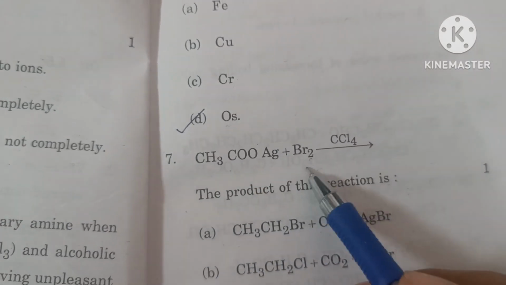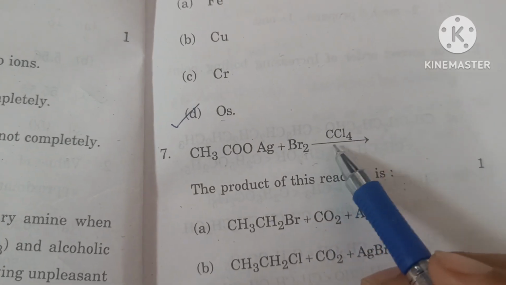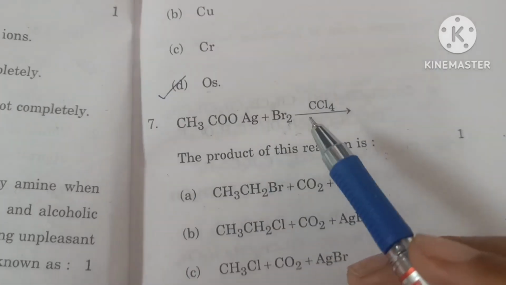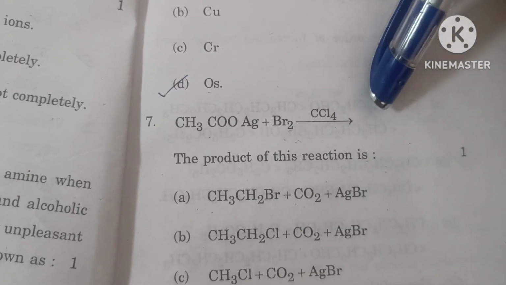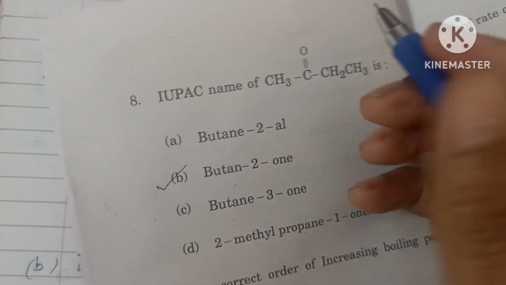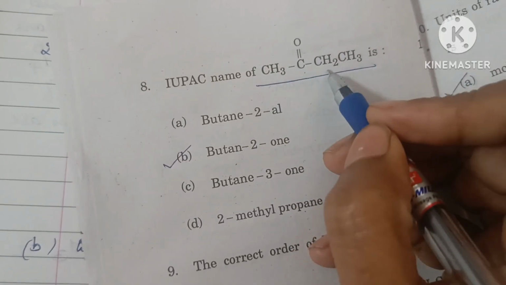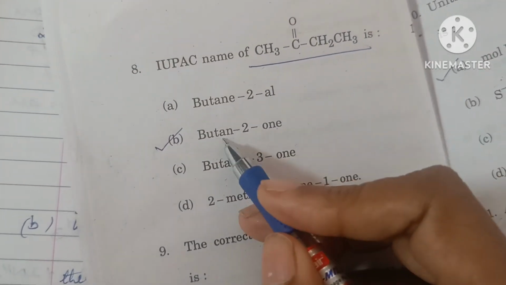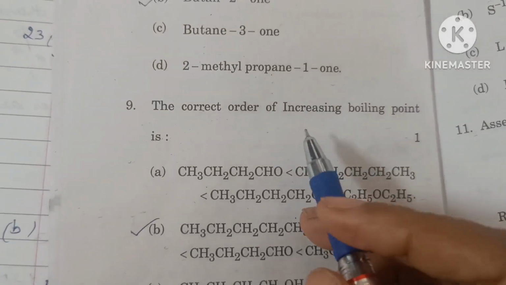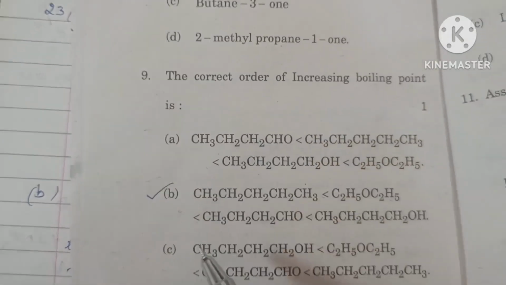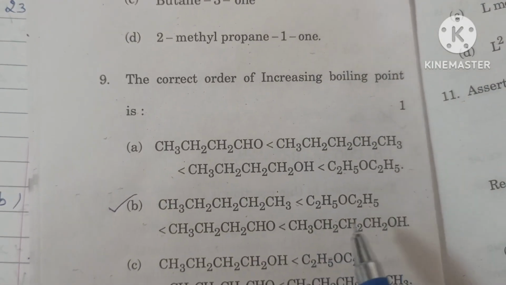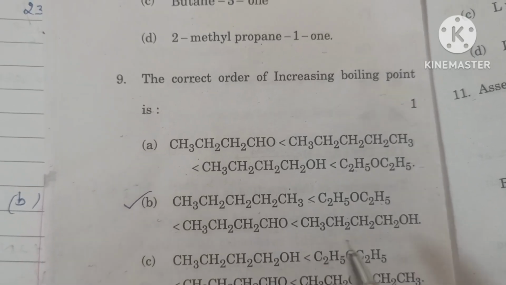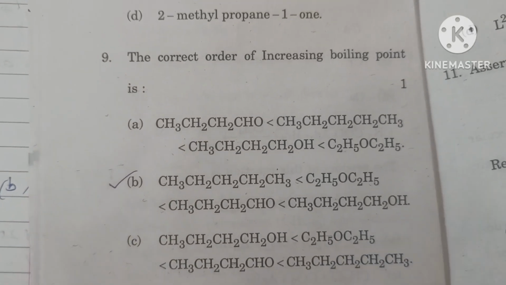Then silver acetate plus bromine in the presence of carbon tetrachloride will form CH3Br, carbon dioxide, and AgBr. IUPAC name of CH3COCH2CH3 is butan-2-one. The correct order of increasing boiling point is B. Pentane has lesser boiling point than diethyl ether than butanol.